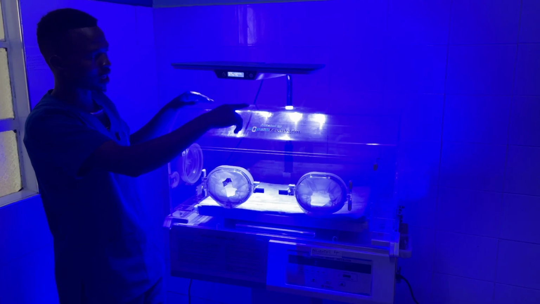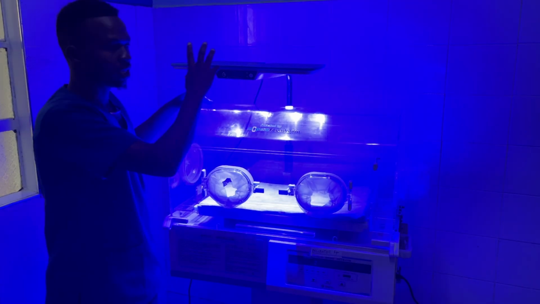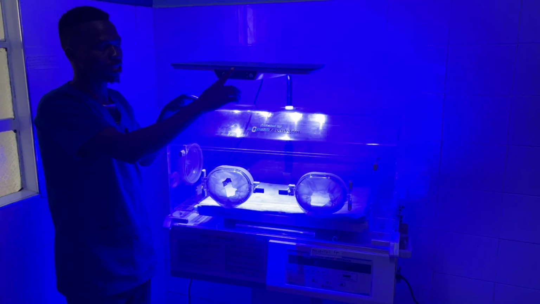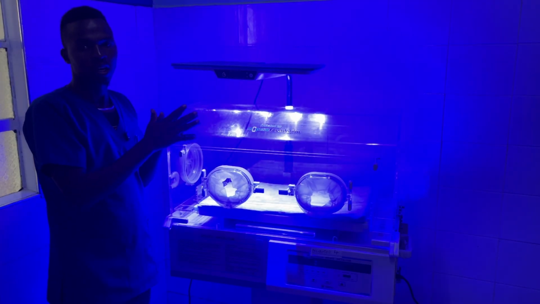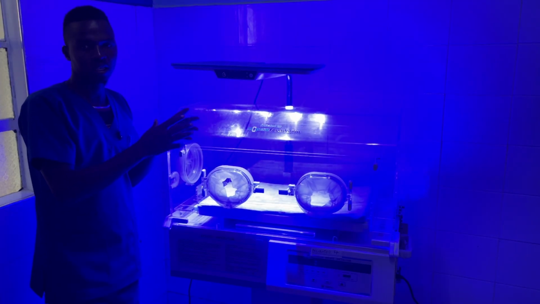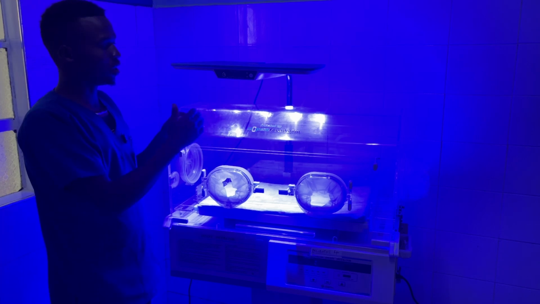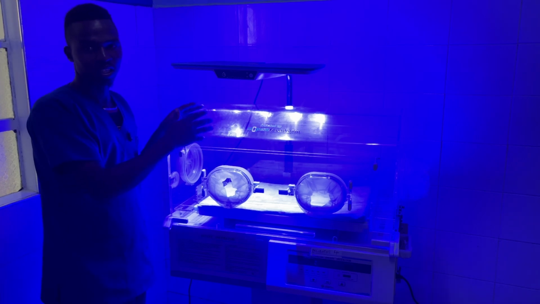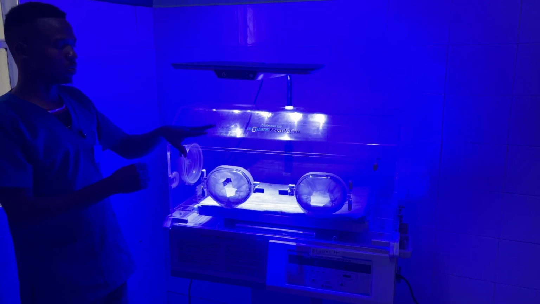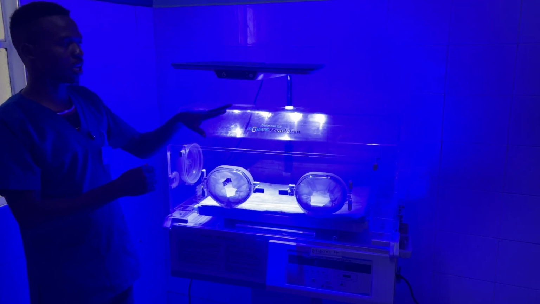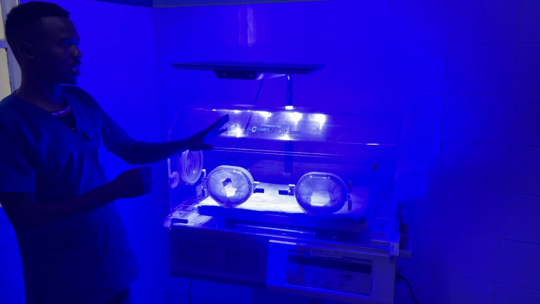So it has different settings of different colors. The other one is about the intensity. You can set the machine high or low according to what the doctor has recommended for the intensity of light we are supposed to give that baby. Once you come in, you have to confirm your machine is okay and working, and that the reading and settings are okay.